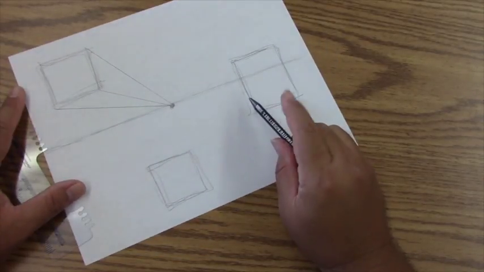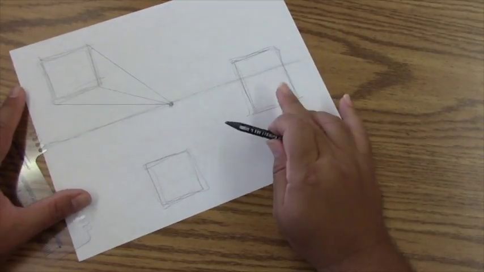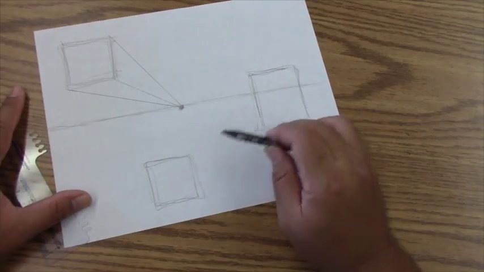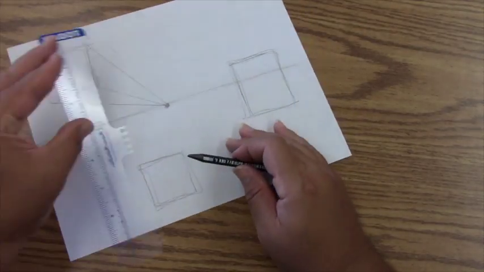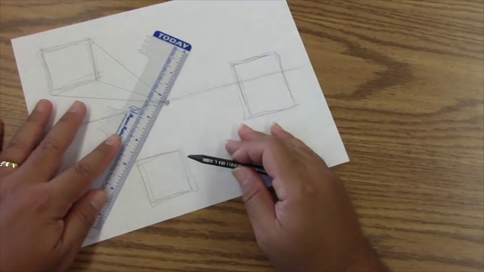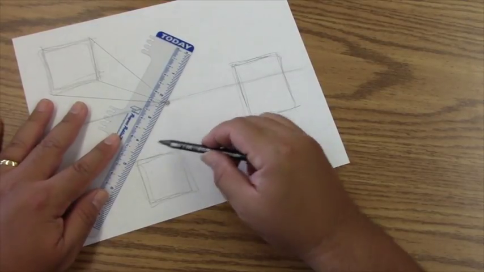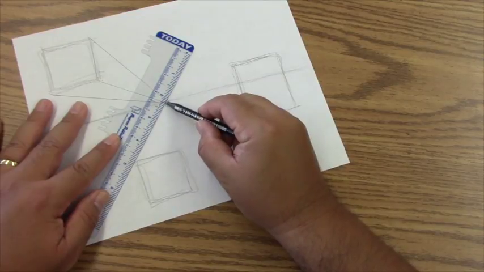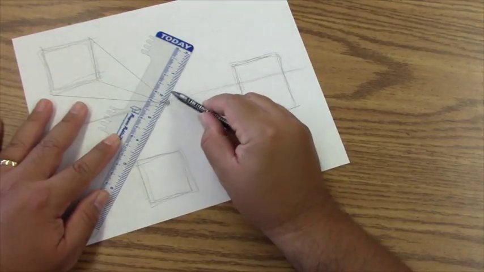Same thing I'm going to do with the one square on top of the horizon line as well as below the horizon line. Go ahead and copy that same thing we did with the lower one. So I'm going to have an edge here. It's going to go to the point here. See? Draw a line straight up.